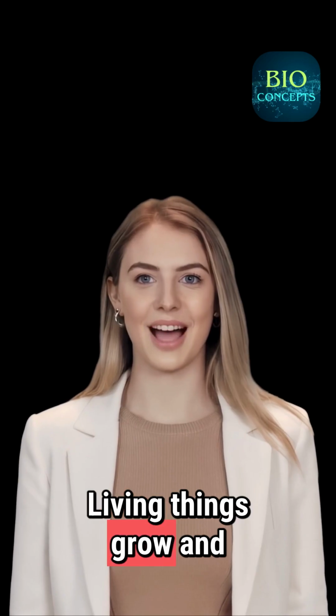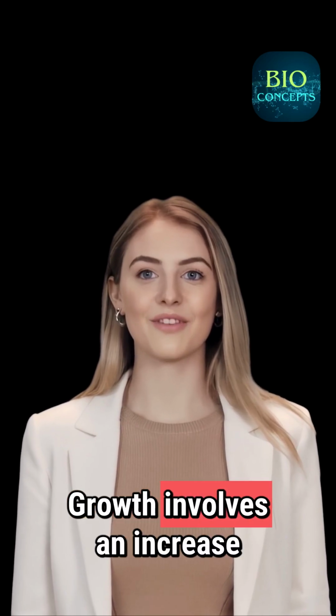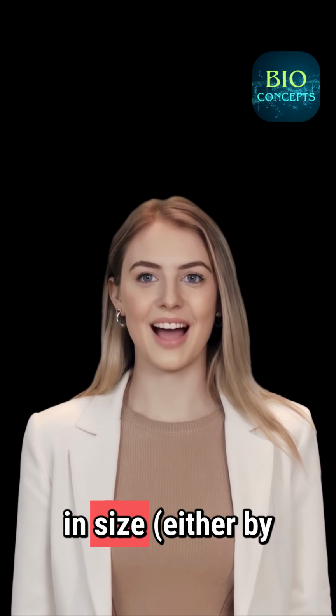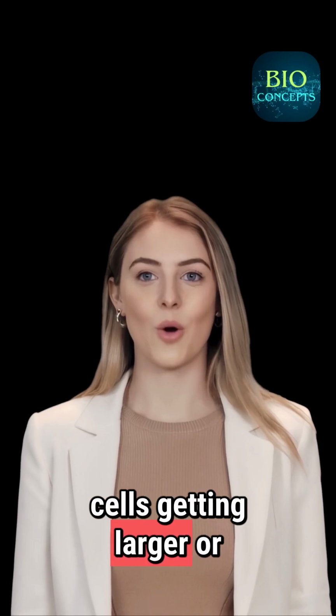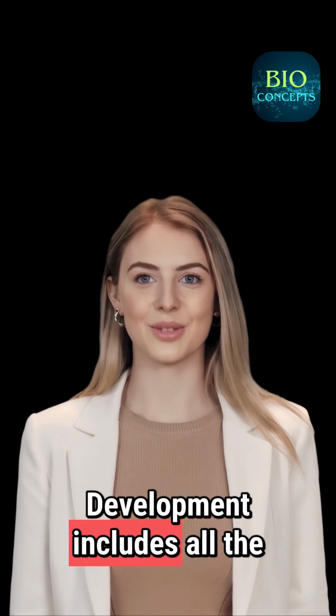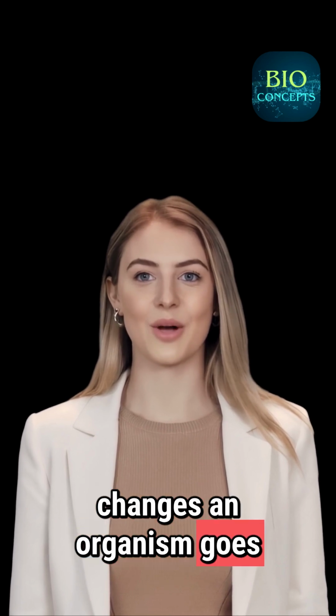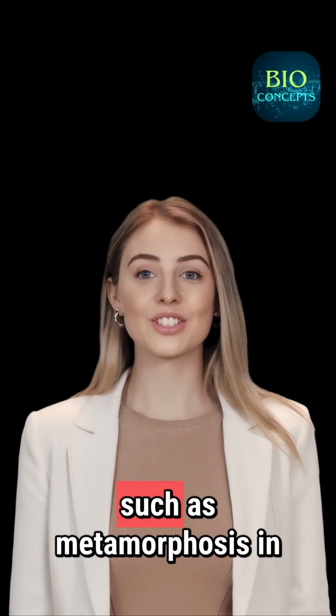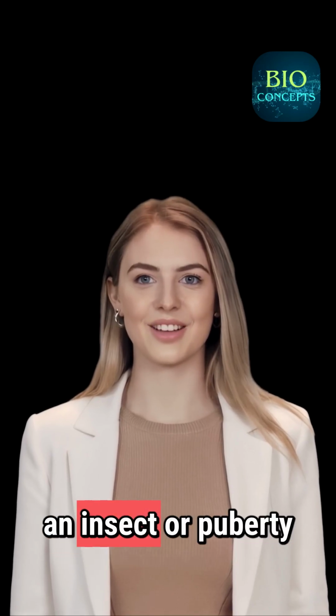4. Growth and development. Living things grow and develop. Growth involves an increase in size, either by cells getting larger or by an increase in the number of cells. Development includes all the changes an organism goes through during its life, such as metamorphosis in an insect or puberty in a human.